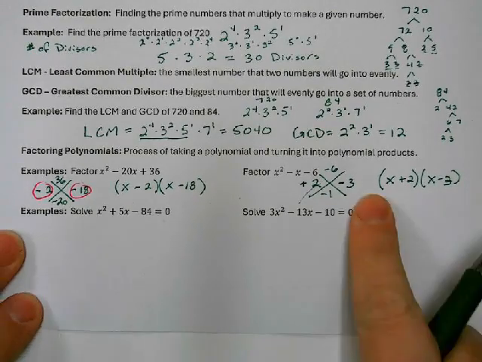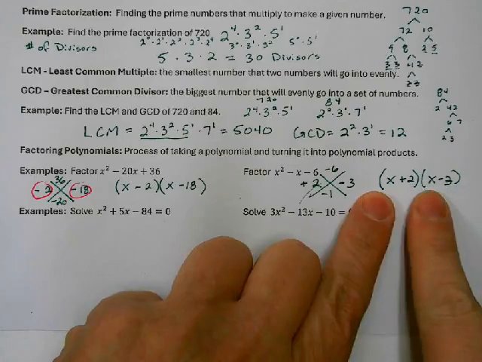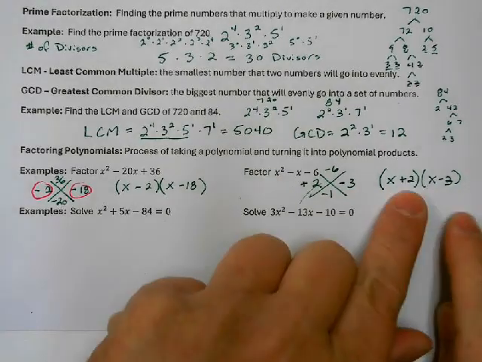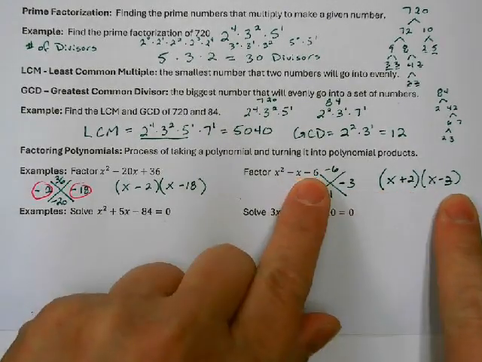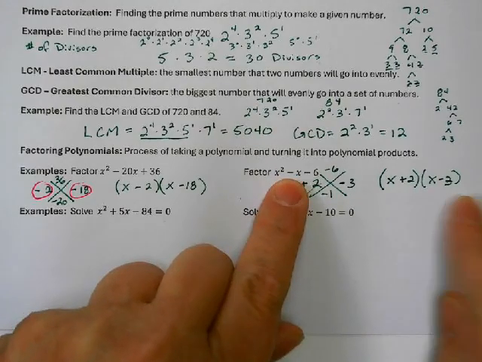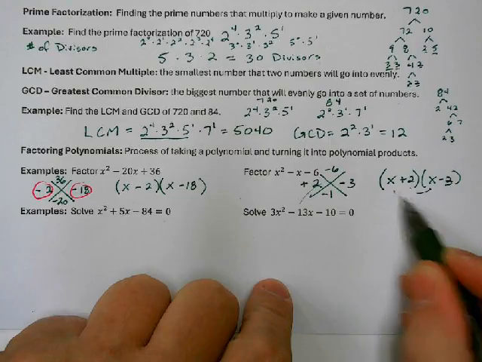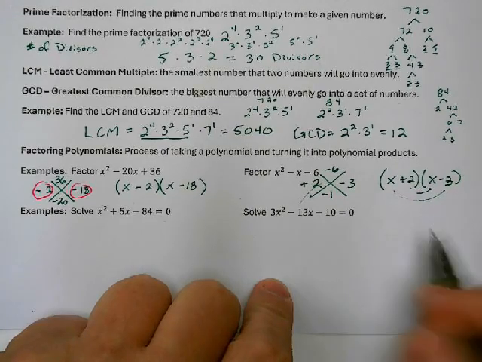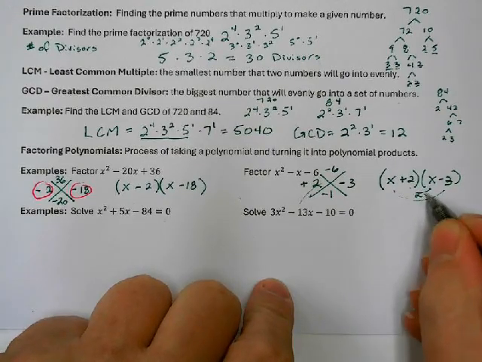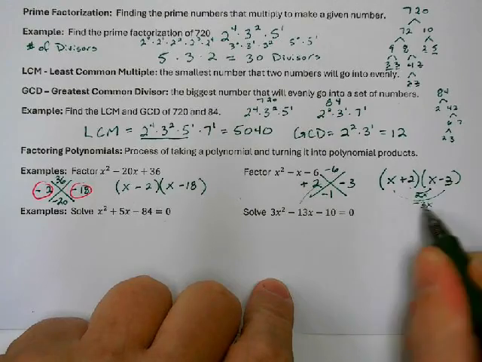And we can see where these numbers are coming from. X times x, x squared. 2 times negative 3, negative 6. Where does that middle number come from? From 2 times x, which is 2x, and x times negative 3, which is negative 3x. So I've got 2x minus 3x, and that comes out to negative x in the middle there.